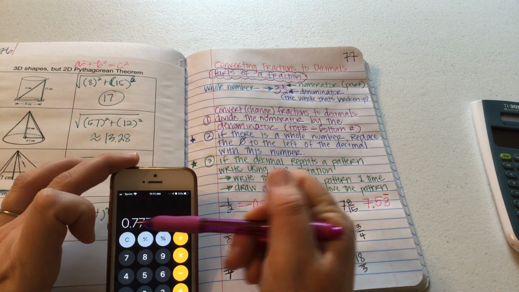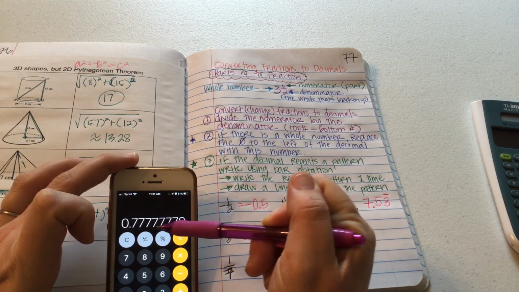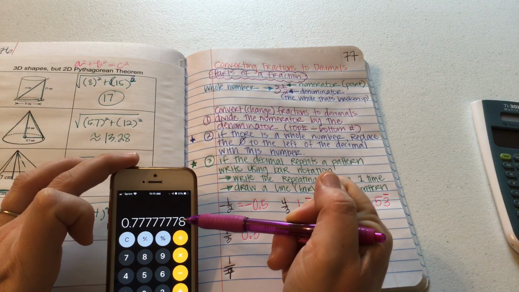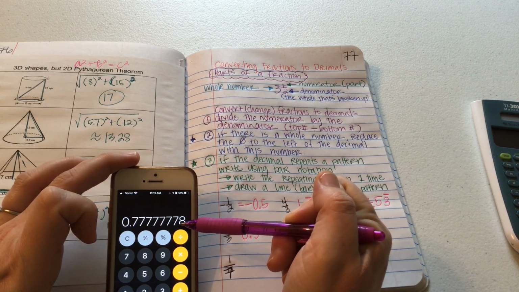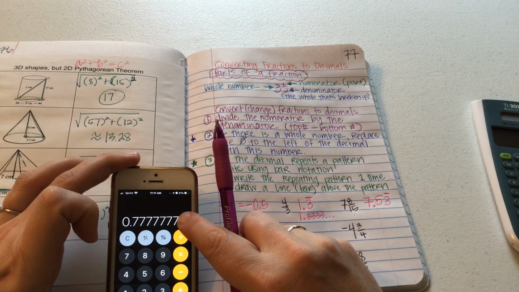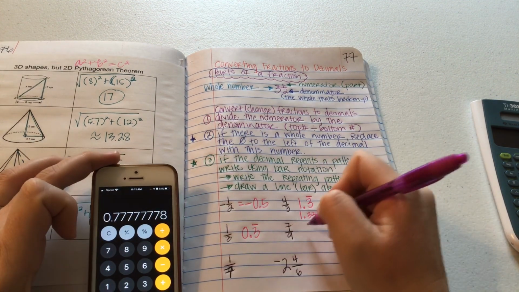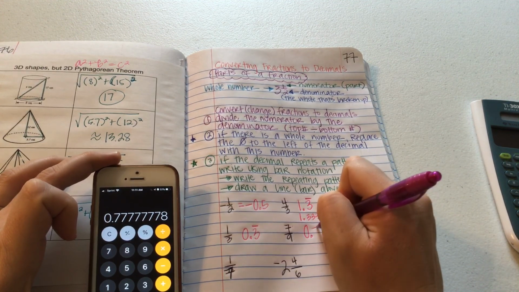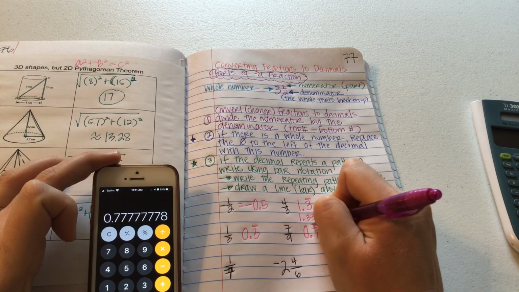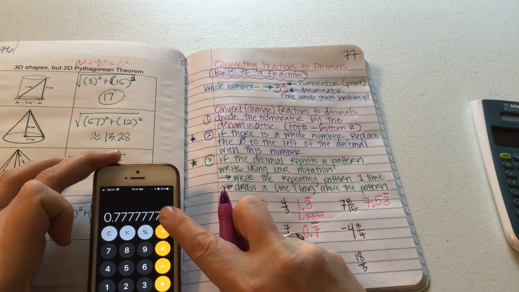So if you get a repeating pattern where it's repeating a whole lot, and then all of a sudden there's this one random guy over here that doesn't quite fit, we will just ignore that last place value. So in this situation, the 7 is repeating. We're ignoring that last place value because that's my calculator rounding.